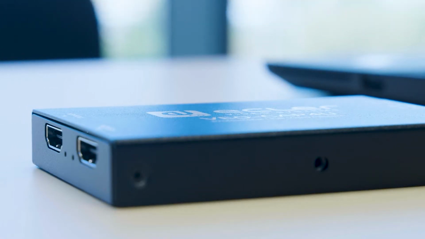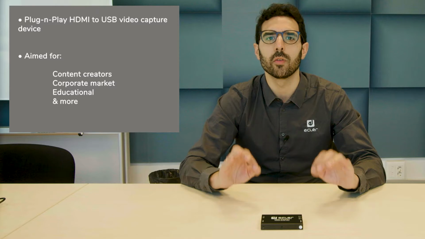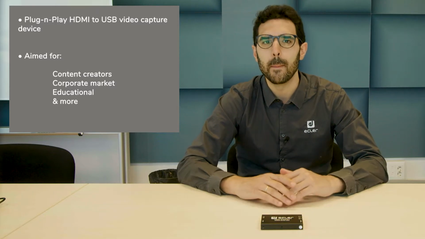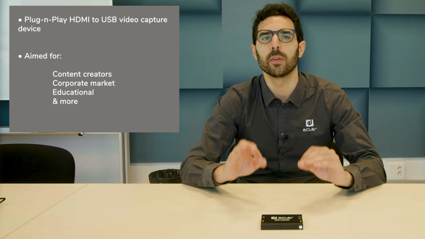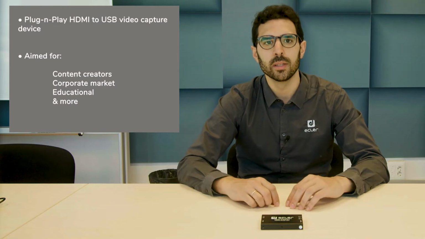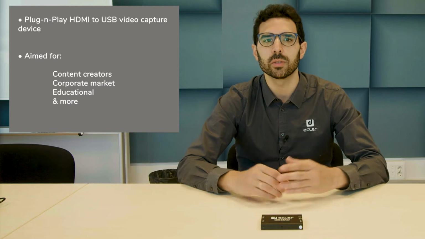It is a product that offers a professional and high-quality solution to convert any content coming from an HDMI source into a USB data signal. VEO-CAP4U is a plug-and-play tool that doesn't require any previous configuration or additional power supply, making it a very intuitive and versatile device which will fit perfectly within multiple applications, such as content creators, corporate, educational, fitness centers, and all those scenarios in which it is essential to send content over the internet.